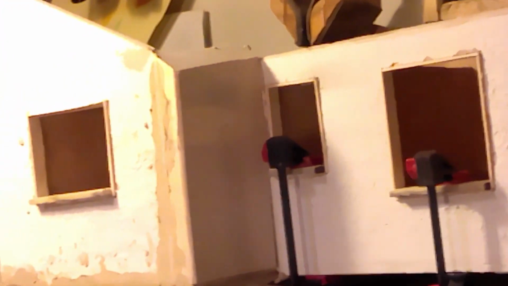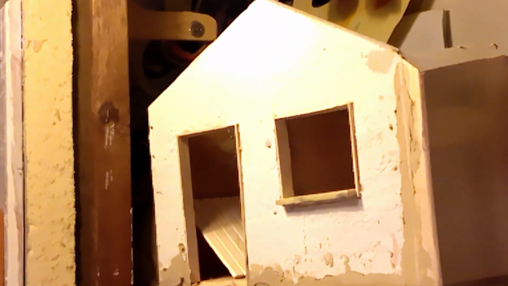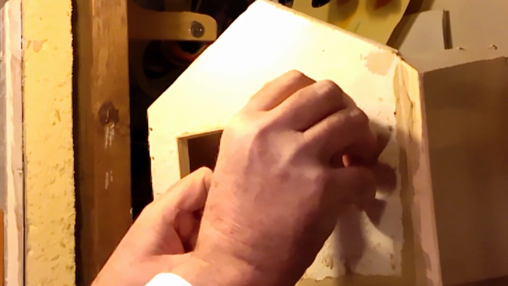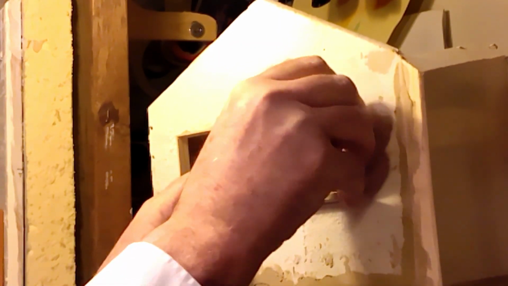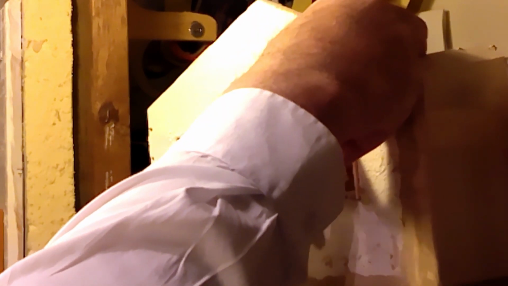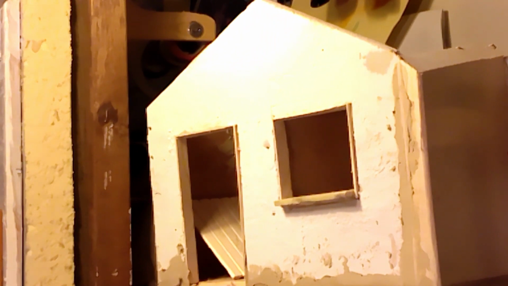Now here, as you can see, I've already put all the window sills in to the cottage, and now I'm jumping ahead. I'm just making the frames for the window. I'm using mahogany. I've cut it a bit thicker than what it should be, for a simple reason: I tried doing them thin like the front, and it didn't seem to work well with the back.